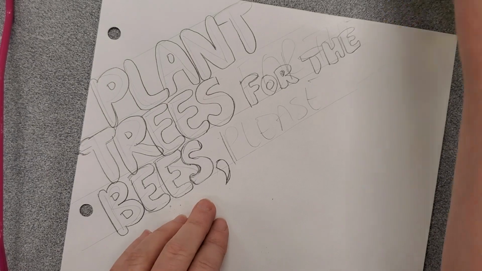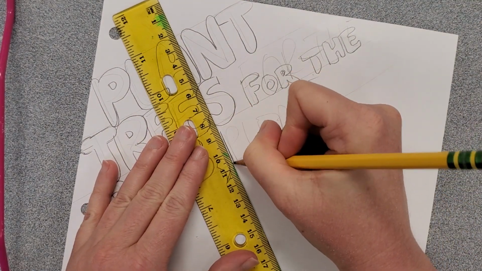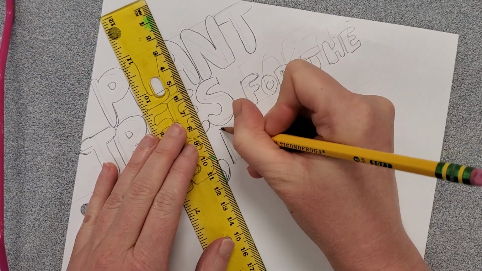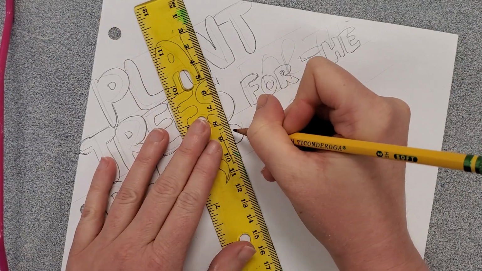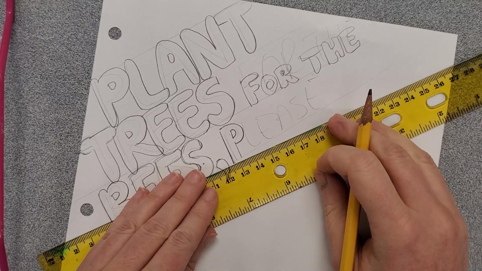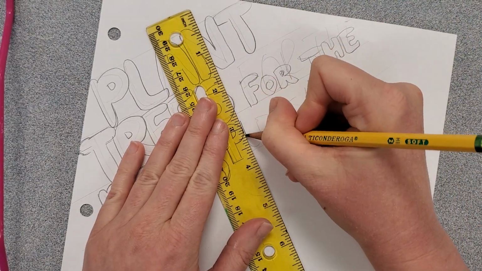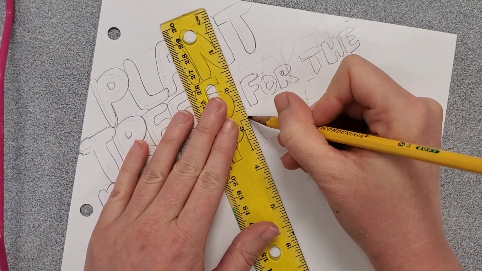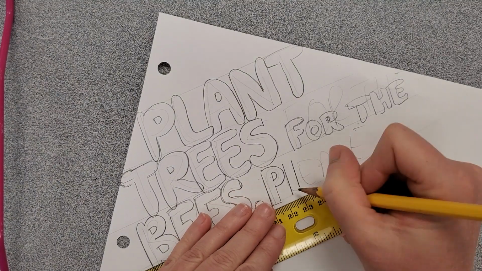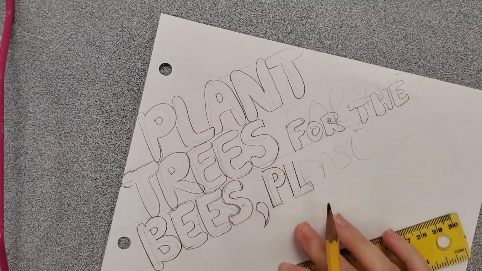Now, let's say I'm doing block letters, just for kicks. For block letters, you would use your ruler around there. There's something nice about using a ruler every now and again. And again, we're creating these letters as shapes so that we can fill them in with color. Okay, let's pretend I did that one.